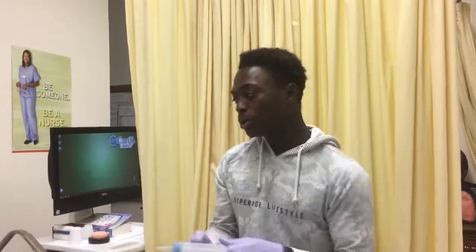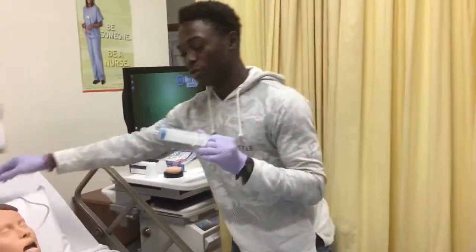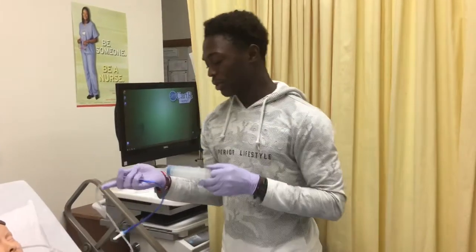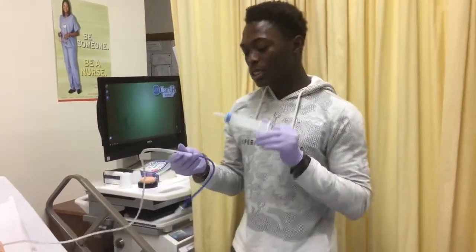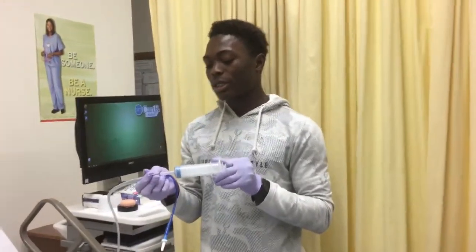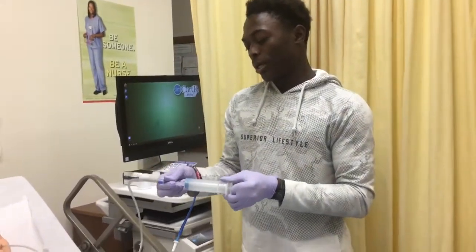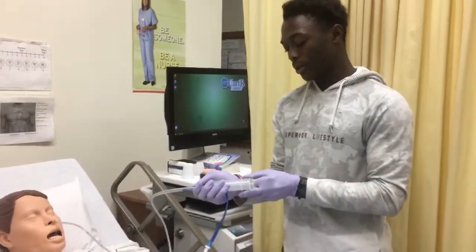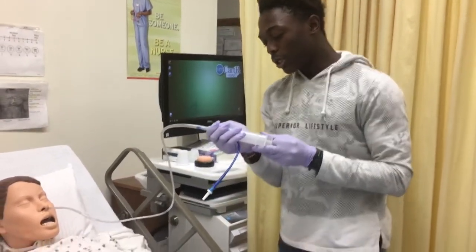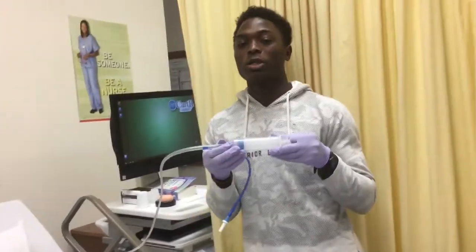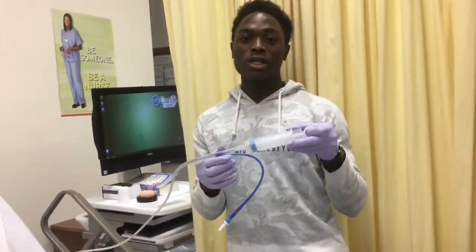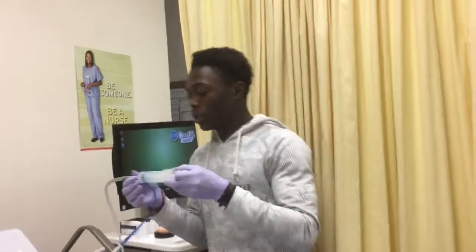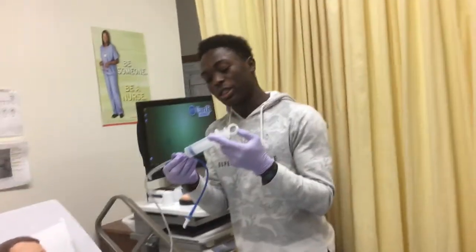So I am going to check for placement of tubing by using my syringe. How you do this is that you use the syringe and put it into this port right here, and you want to aspirate on there to get the content of it. Normal color is gonna look greenish, brownish, or yellowish. So once you do that, you can actually put this back in.